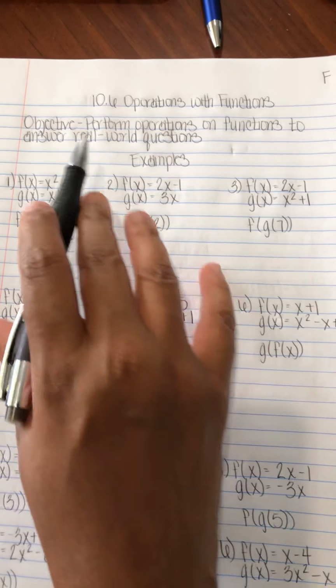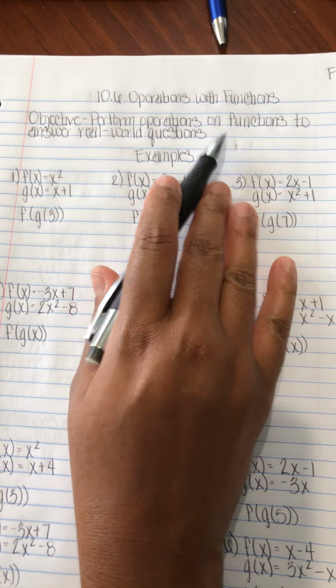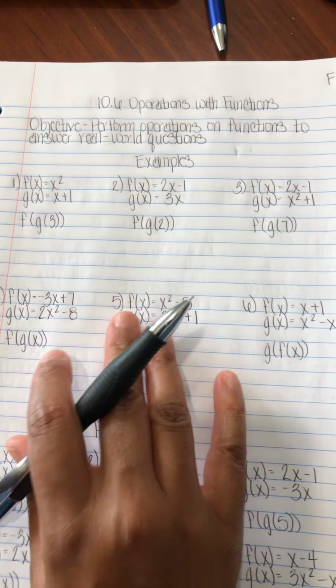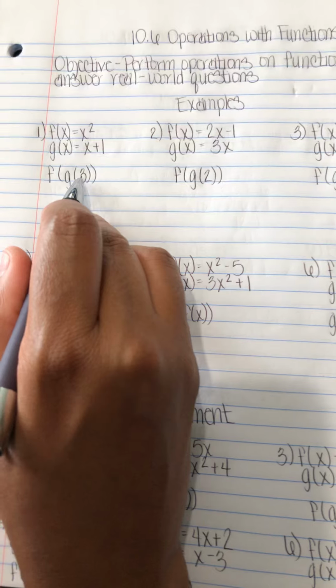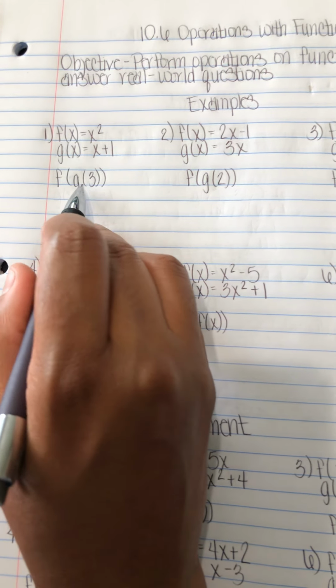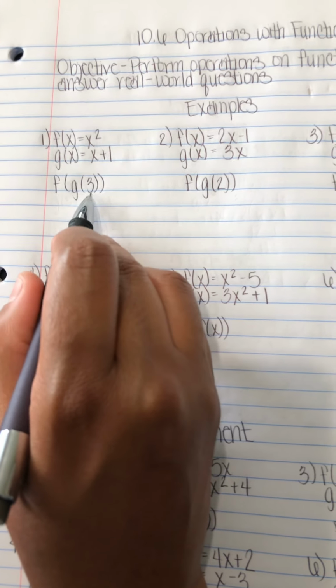Today we're going to do 10.6, operations of functions. This will be our last day doing this, so let's go ahead and jump in. For this one, it says f of g of 3. So that means the first thing that I need to do is find out what g of 3 is.